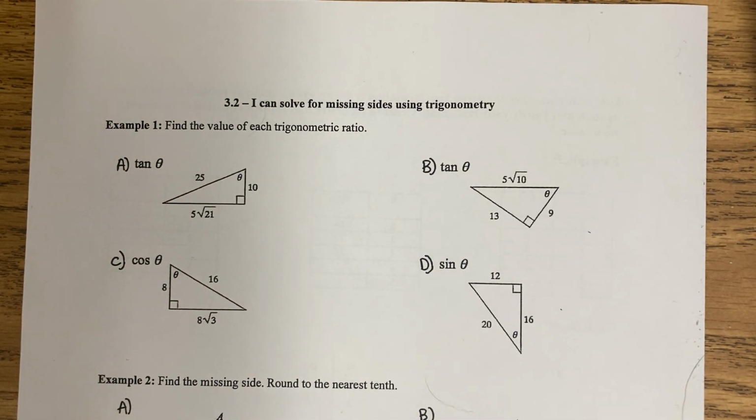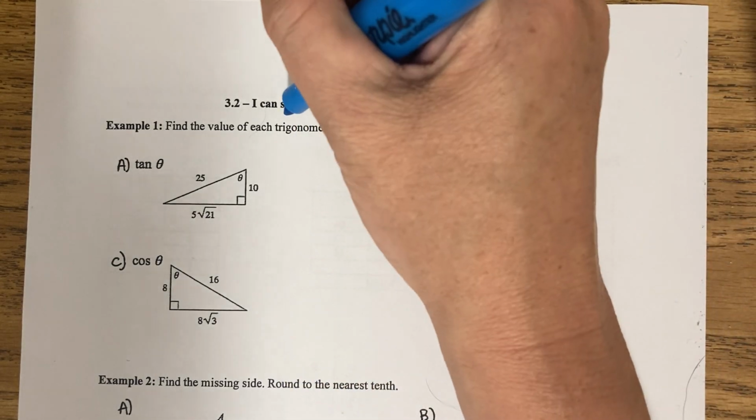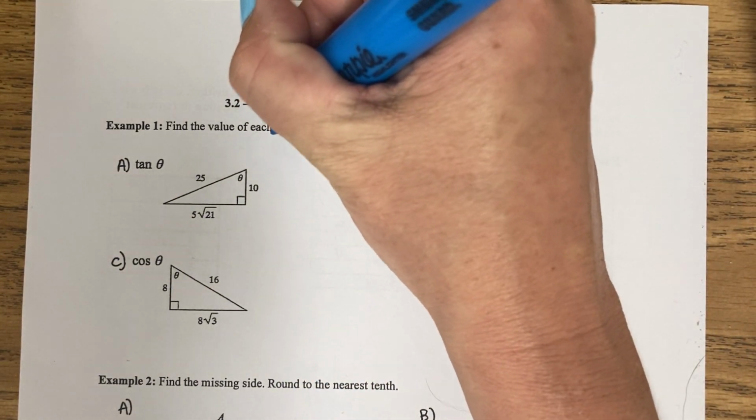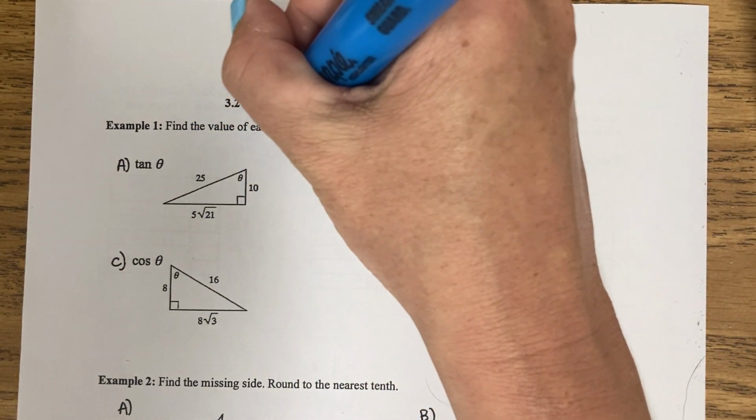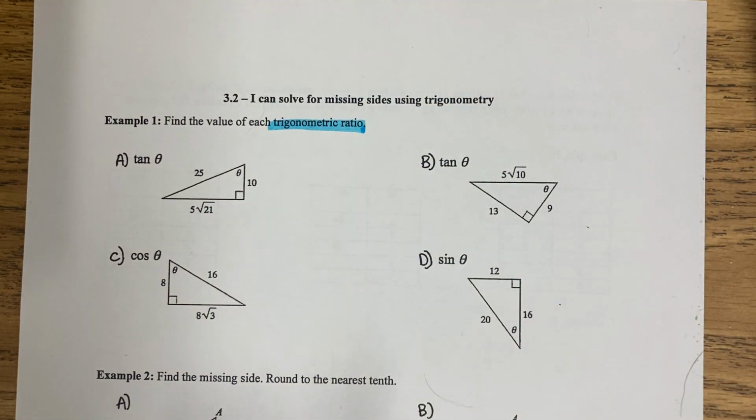In section 3.2, our goal is to be able to solve for missing sides using trigonometry. Our first example, we are just going to review how to set up and find the value of a trig ratio. So that means we are only setting it up for example 1.